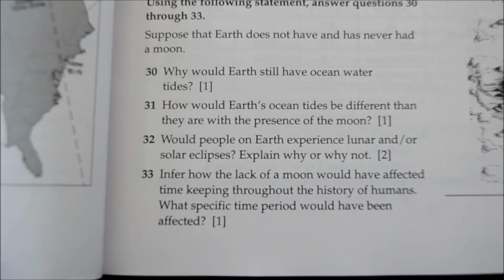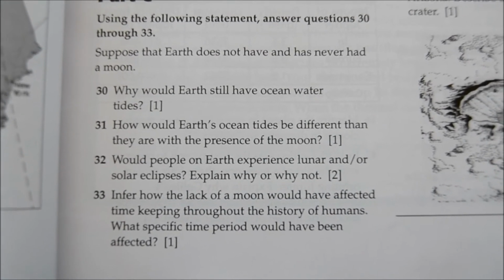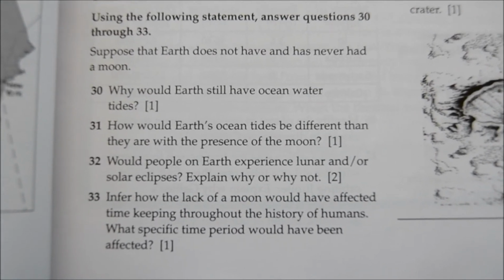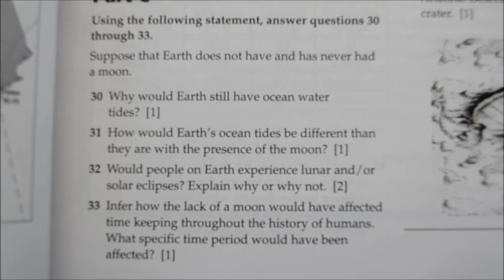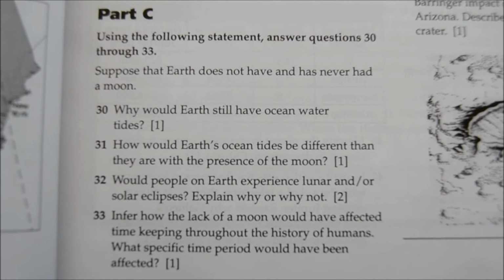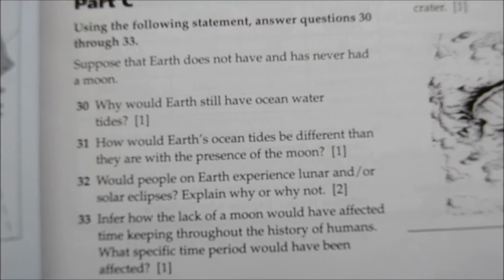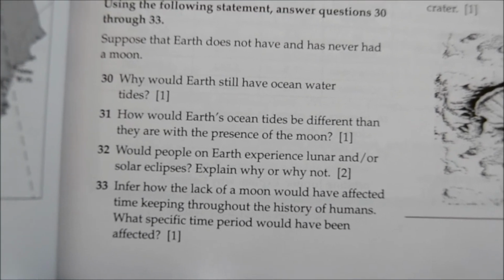Part C. Using the following statement, answer questions 30 through 33. Suppose the Earth does not have or has never had a moon. 30. Why would Earth still have ocean water tides? Well, you still have gravitational pull between the sun and the Earth. So with that one, you would still have some tides.